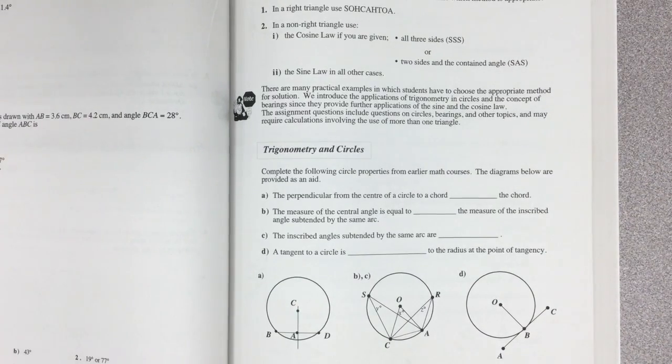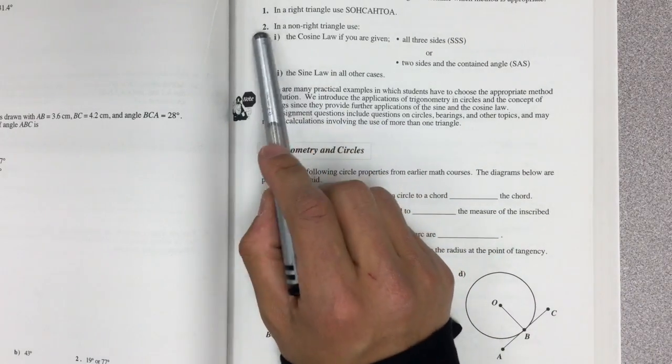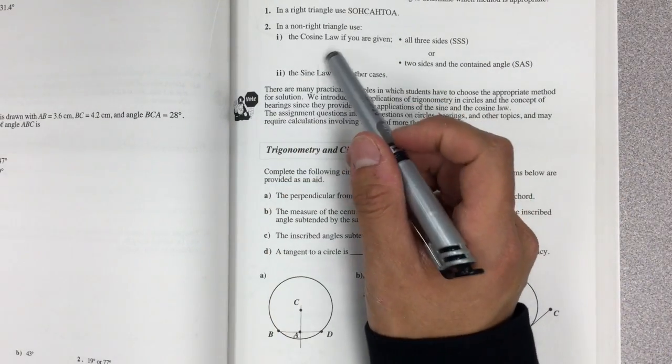Welcome to lesson number 5. We're going to talk about applications with the sine law and cosine law. So just a recap. If we have a right-angled triangle, we can use any of our primary trig functions.